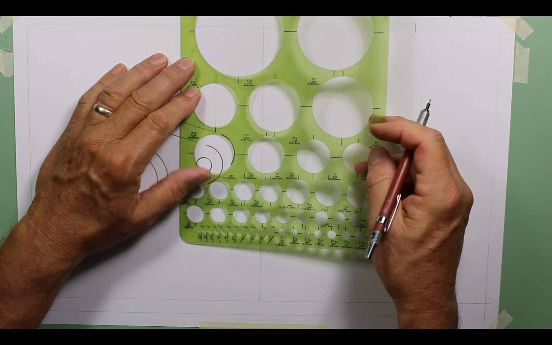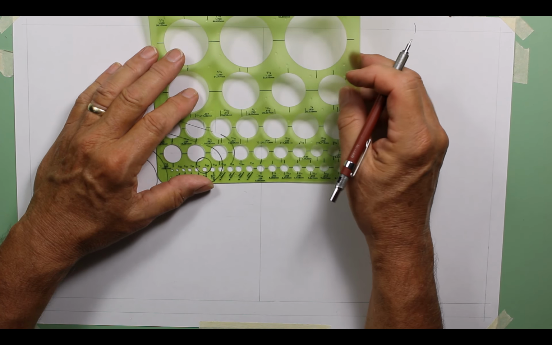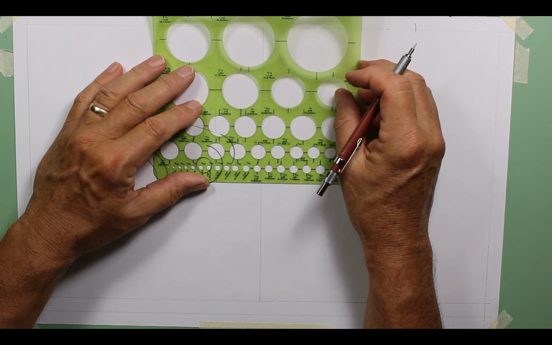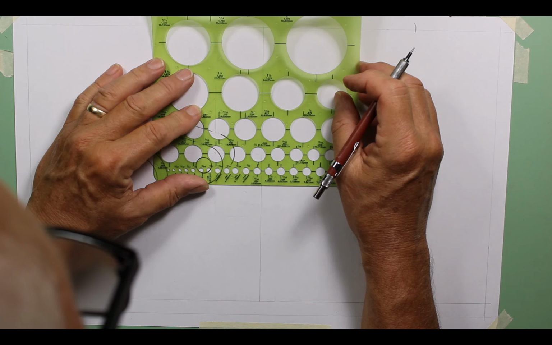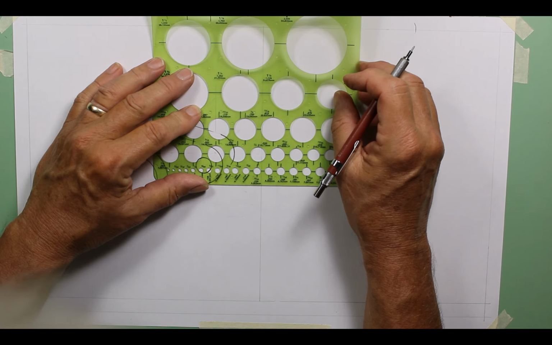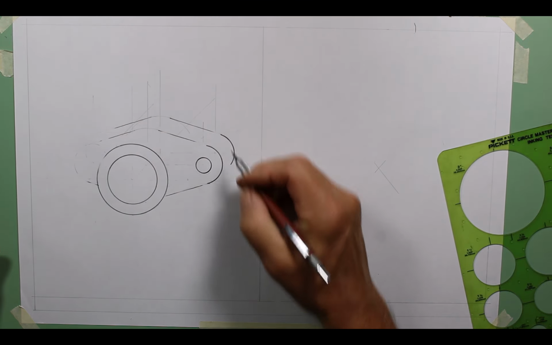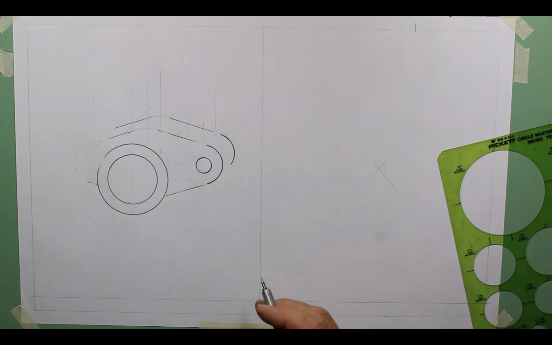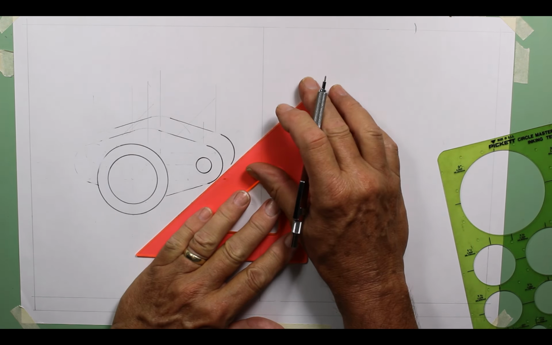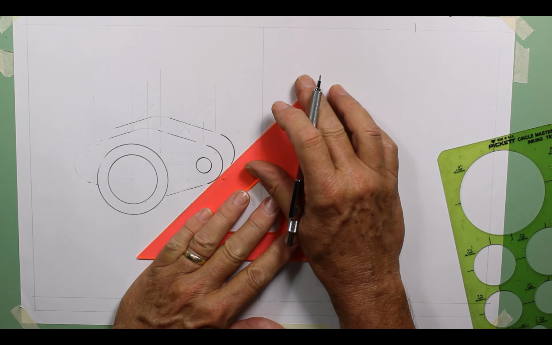And then the hole, I can see the back of the hole. Well, I can't with this one. Okay, so can't see the back of the hole with this. Now this edge here, we get a tangent line between the two arcs.